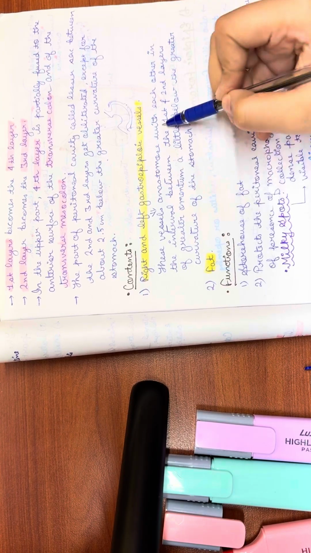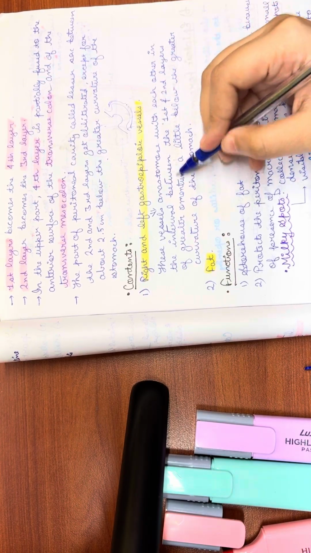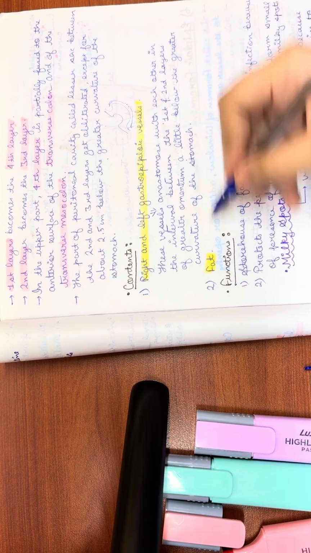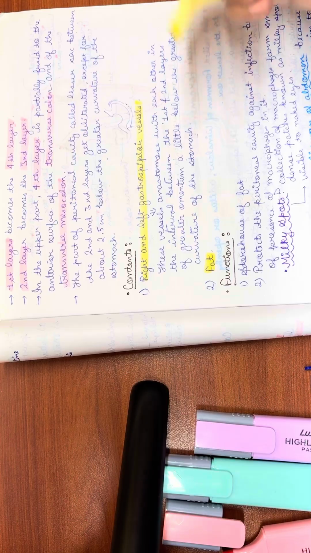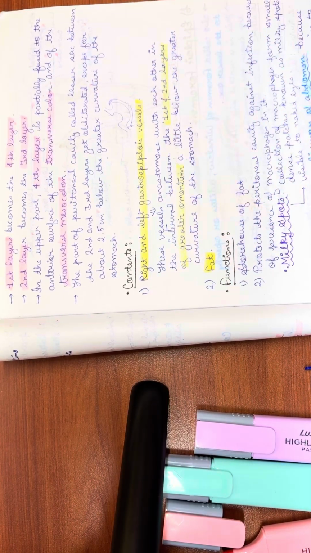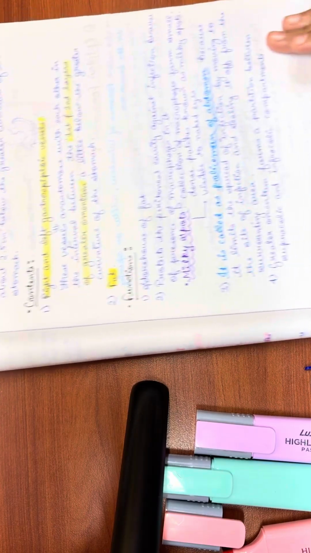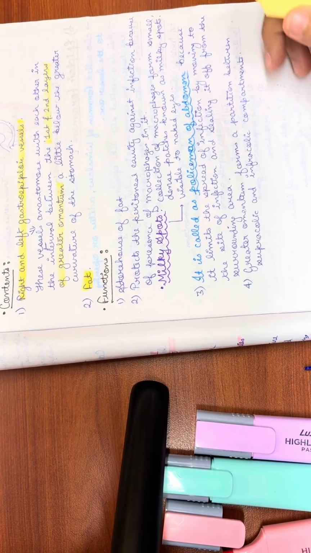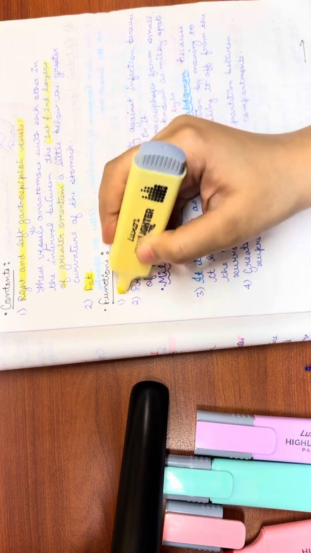So these vessels anastomose with each other in the interval between the first and the second layers of the greater omentum, a little below the greater curvature of the stomach. So in which layer? Between the first and the second layer of the greater omentum. Okay, so these are the contents of the greater omentum. Now what is the function of this greater omentum? Why do we have this omentum? First of all, it's the storehouse of the fat.